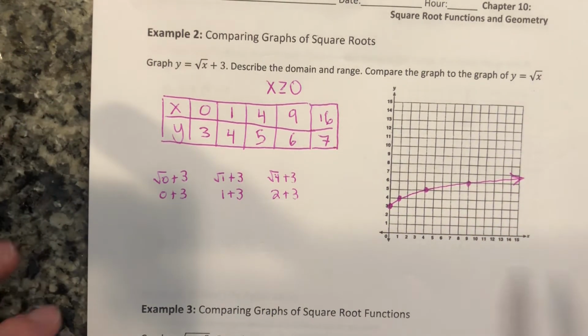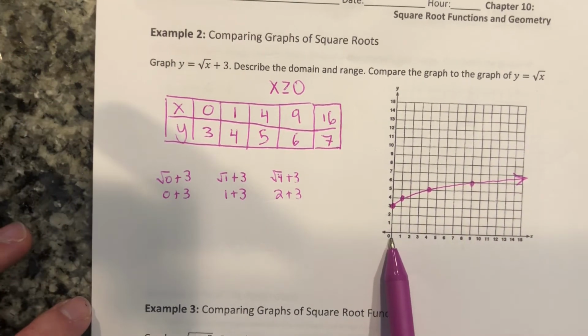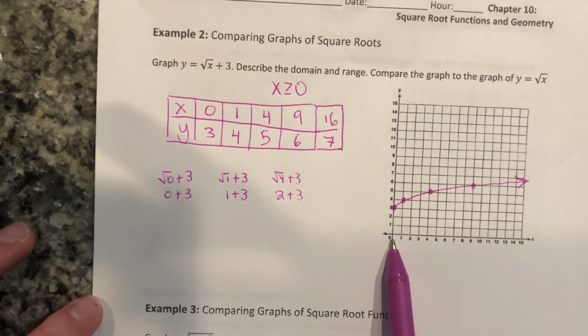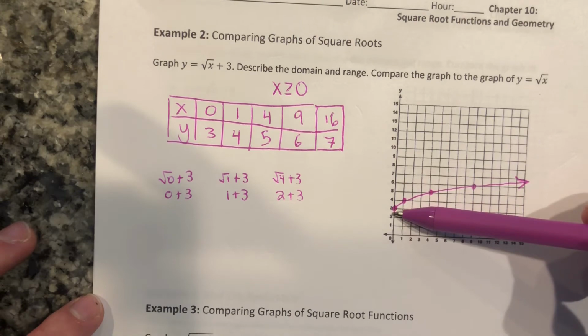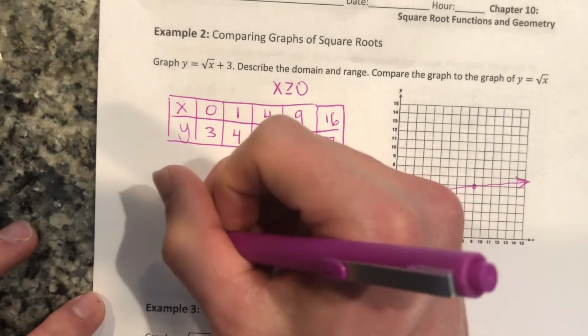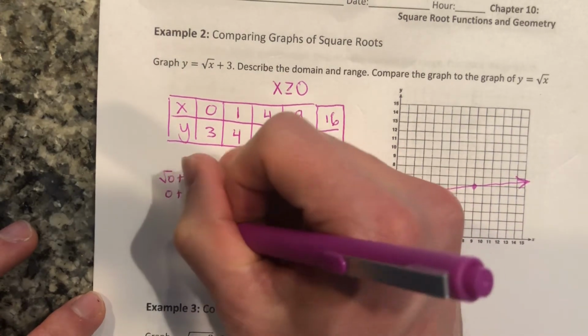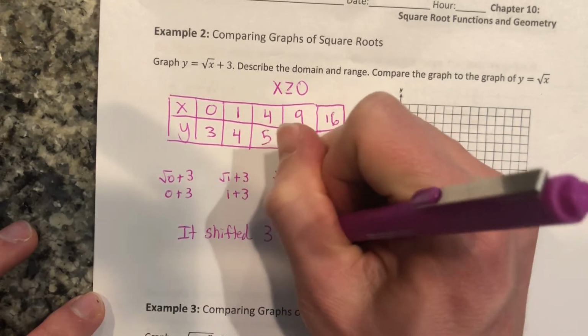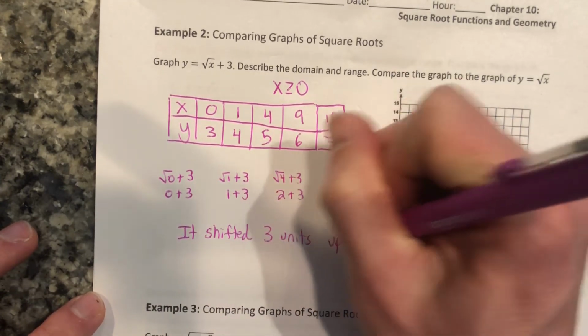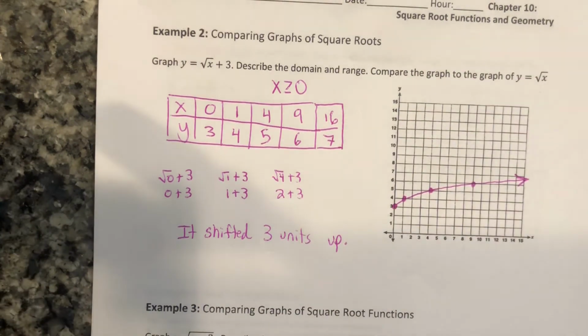And when you compare, right, we knew that this parent function came out of the origin, so that +3 on the outside, all it did was shift it 3 units up. So the comparison is it shifted 3 units up. And that could be an answer for that.